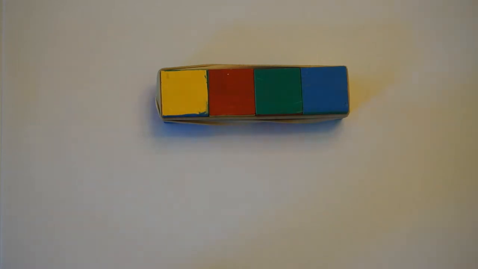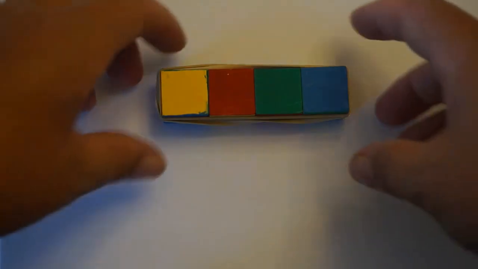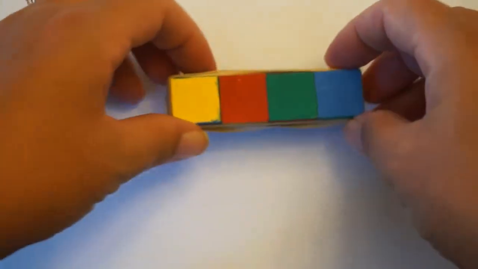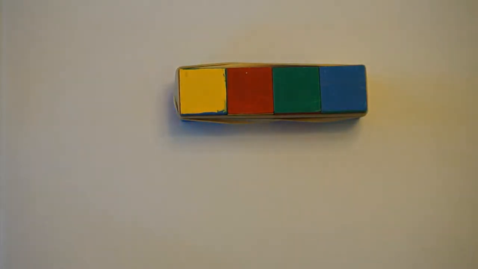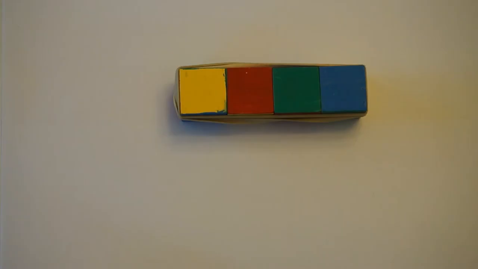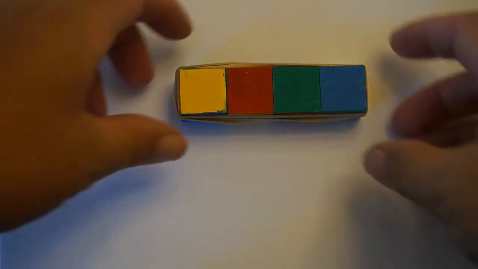This little puzzle is known as instant insanity. You'll notice that I have these banded together, because if I take the rubber band off and the cubes fall apart, then I won't have a solution to this puzzle anymore. And there are actually 41,472 different ways to line up these four cubes. So if I wanted to solve this puzzle again by trial and error, I would be in a lot of trouble.